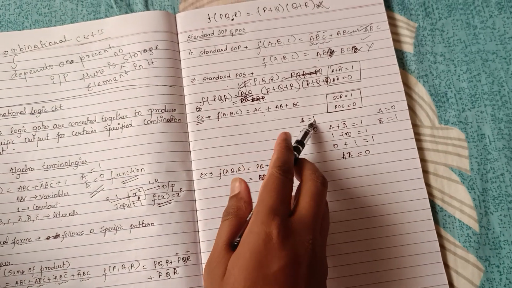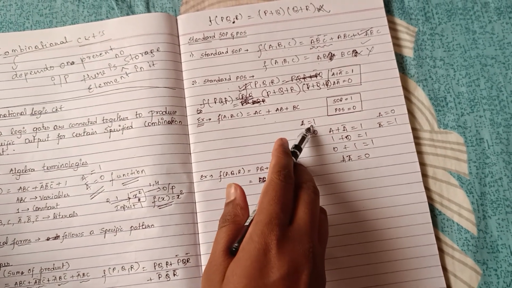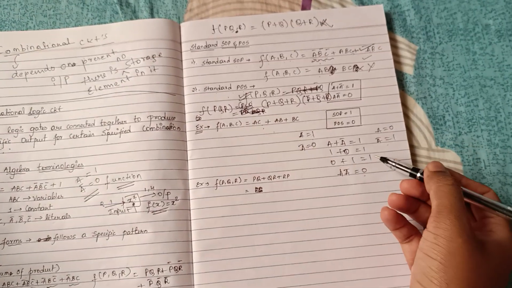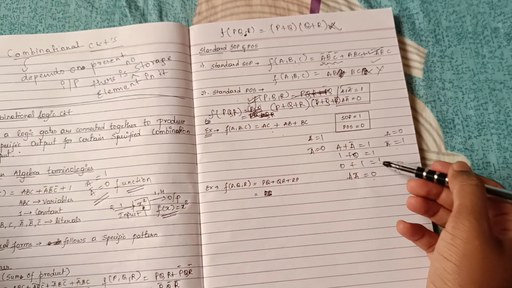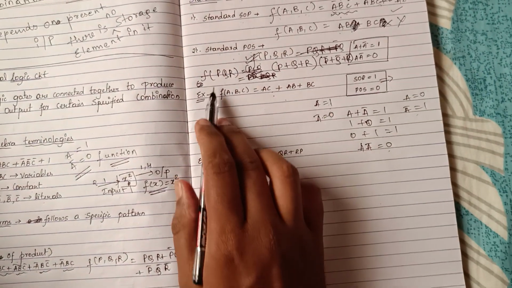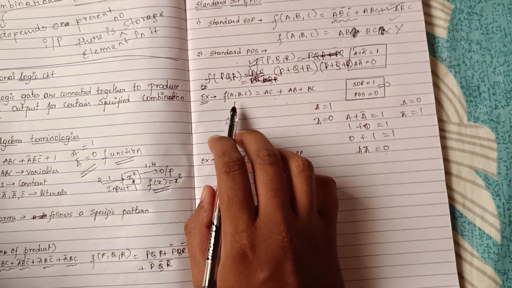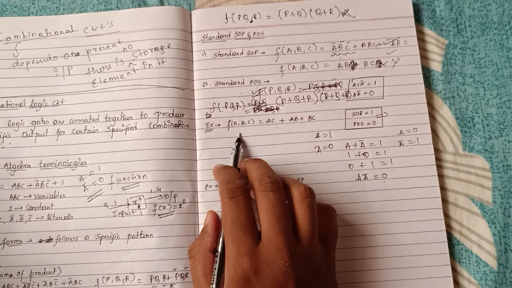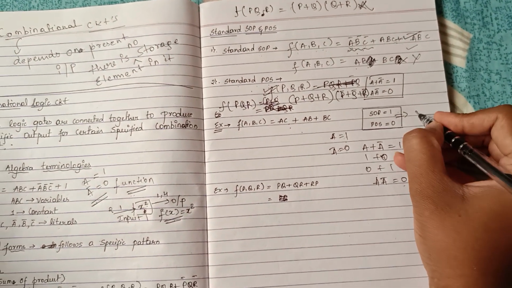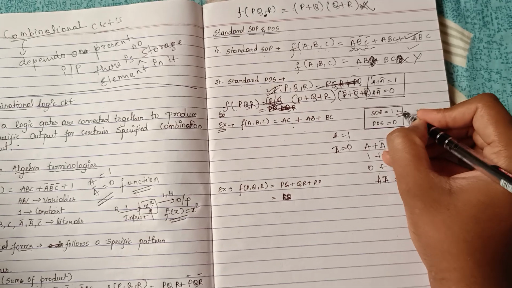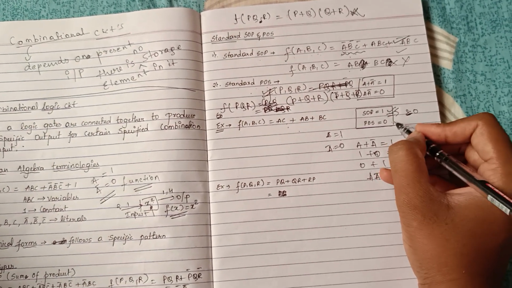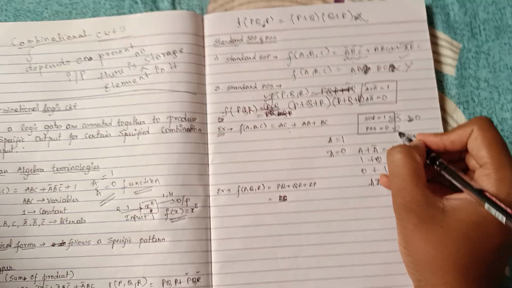How? If A is equal to 1 and A bar is equal to 0, 1 into 0 will be equal to 0, vice versa. So that's it. These properties you must keep in mind. And one more trick is that whenever you are converting an SOP into standard form, you have to remember that you have to use the 1. Whenever you are converting a POS into a standard form, you have to use this 0.